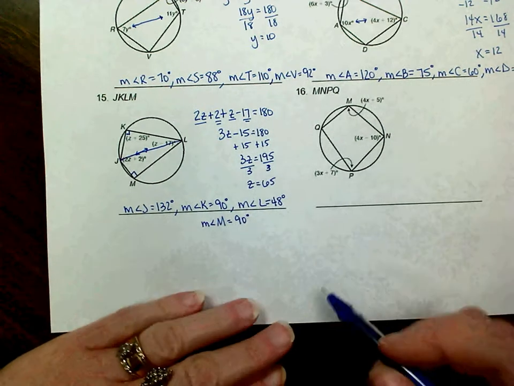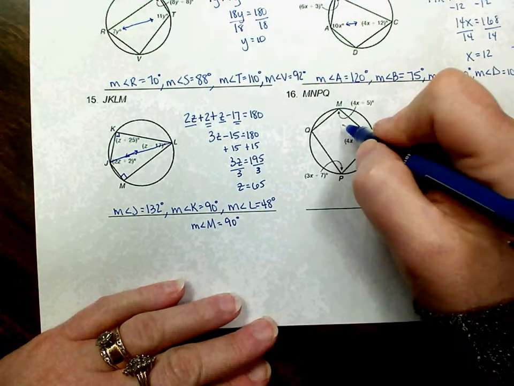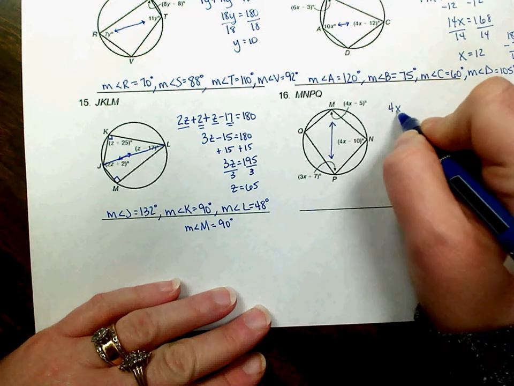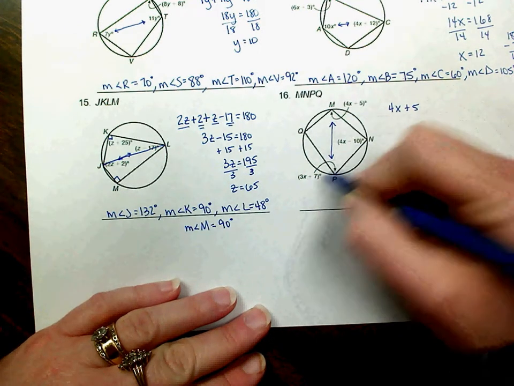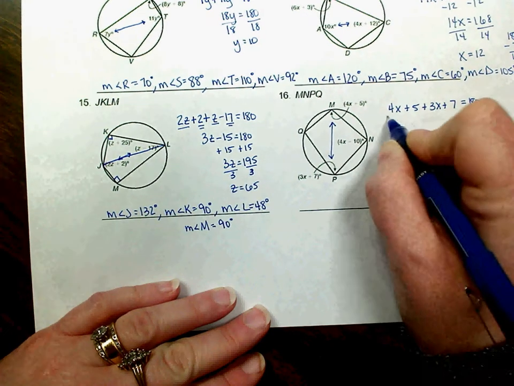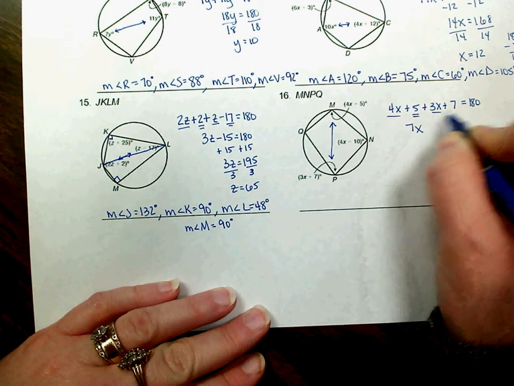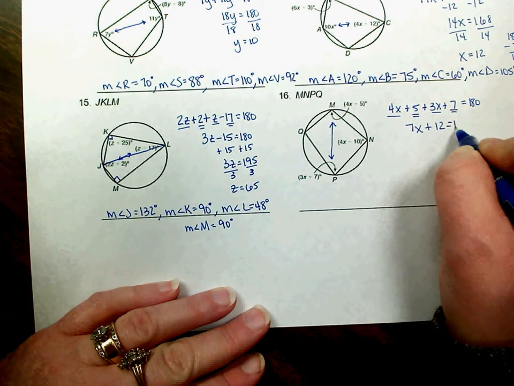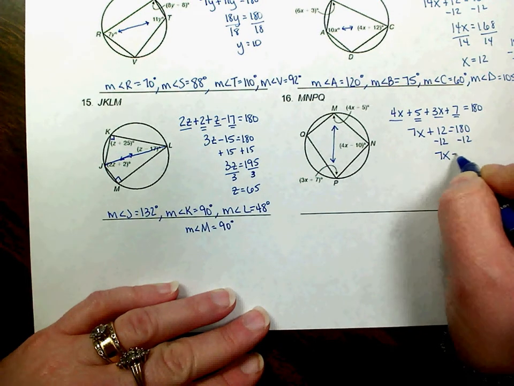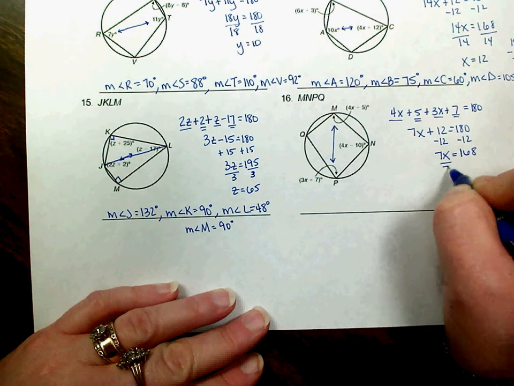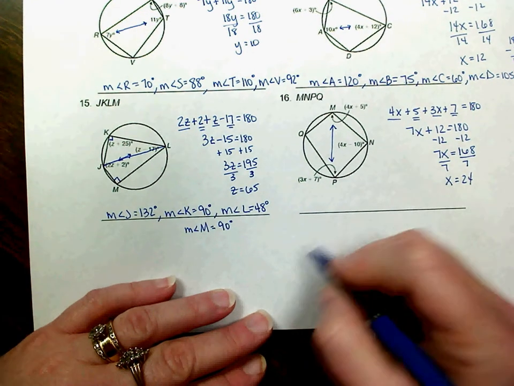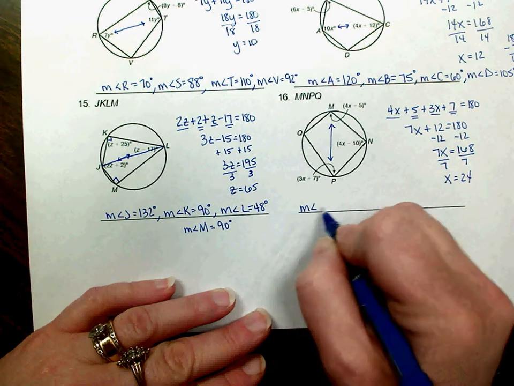On number 16, the opposite angles that we are given information on are M and P. So M is 4x plus 5. So together with P, the 3x plus 7, they have to add to get 180. So combining my like terms, I get 7x plus 12 equals 180. I can subtract 12 from both sides to get 7x equals 168, and dividing both sides by 7 gives me x equals 24. So now I can find the measure of each one of these angles.